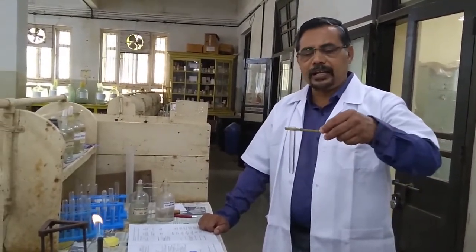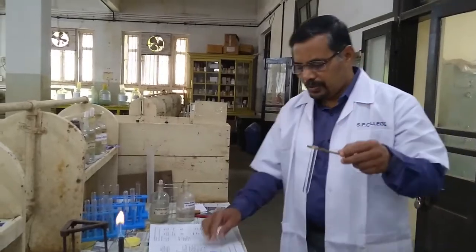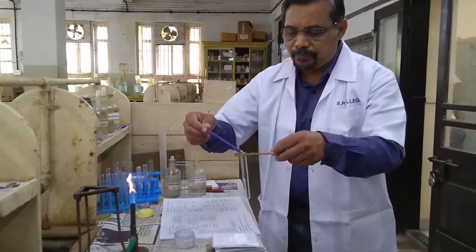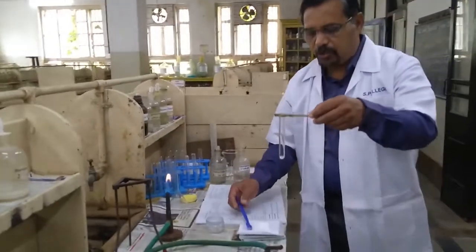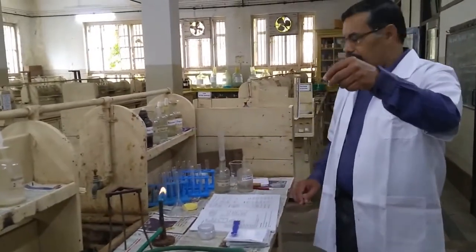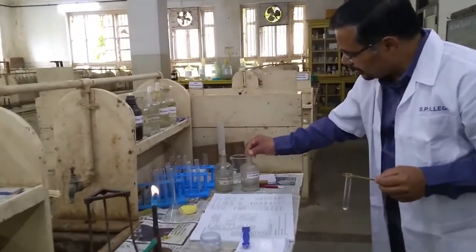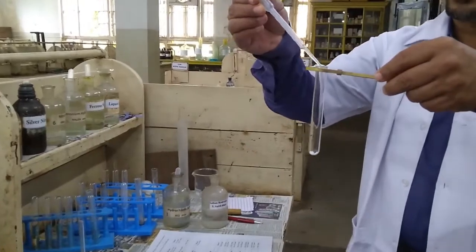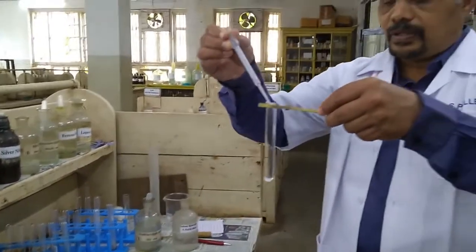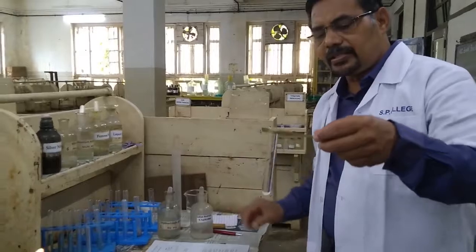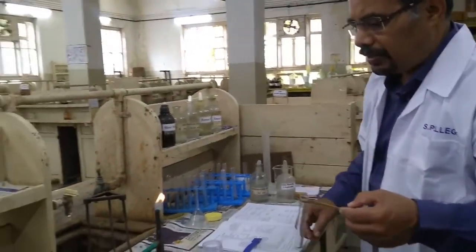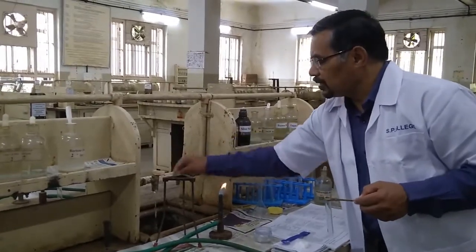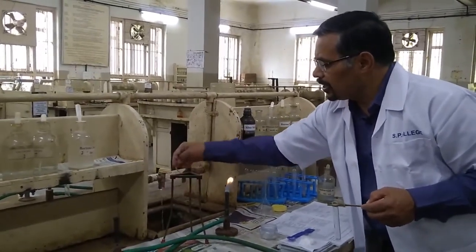So the test is again action of NaOH. So for this test I will take a small quantity of the mixture of these salts in the given mixture. Then I will add a small quantity of NaOH in this. Then I will heat this mixture and I will test with turmeric paper. Before this I will make this turmeric paper moist.